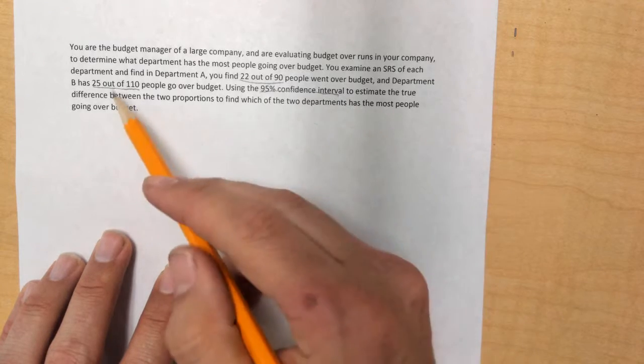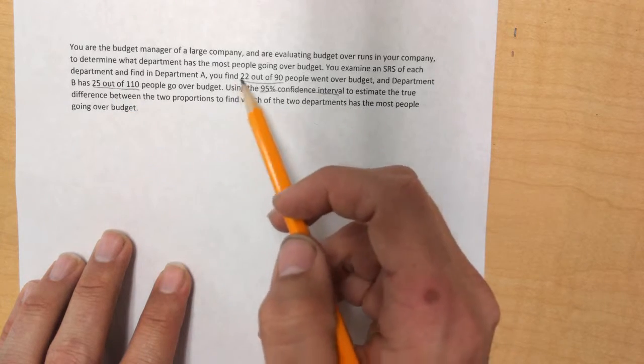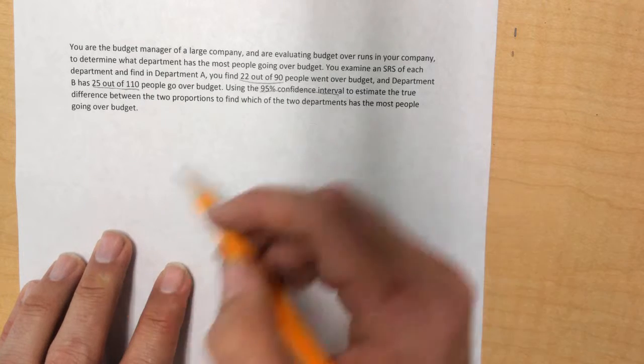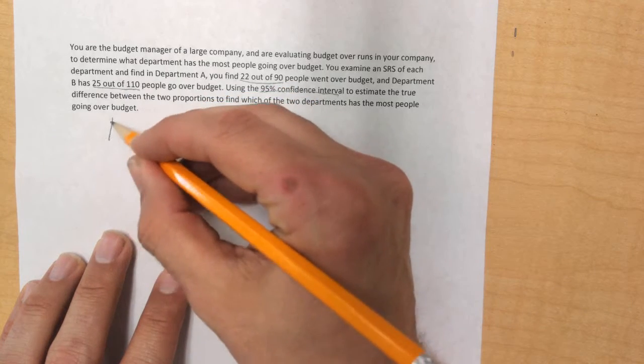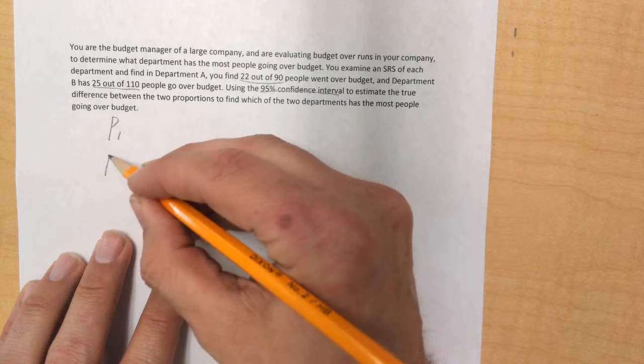So here we have two different situations and two different proportions we're looking at. So the first step is to go ahead and identify our P1 and our P2.